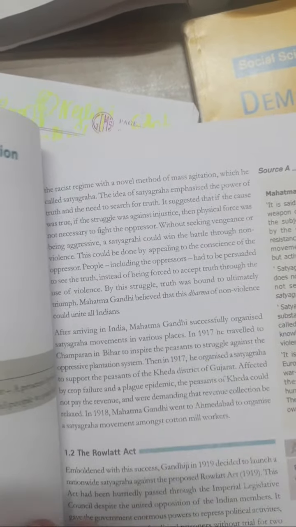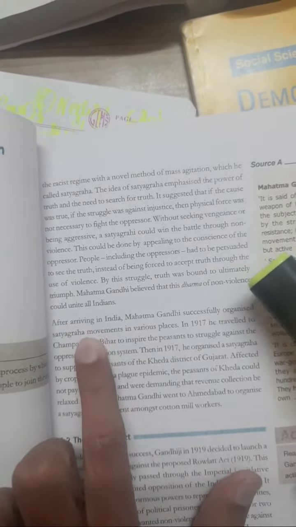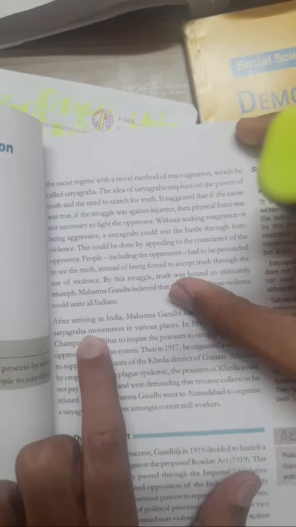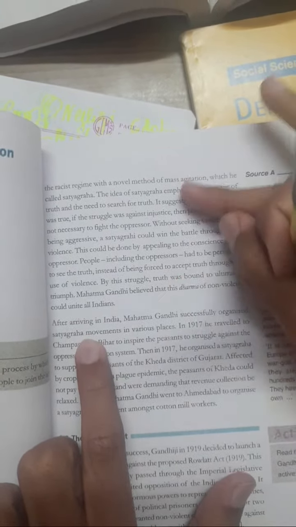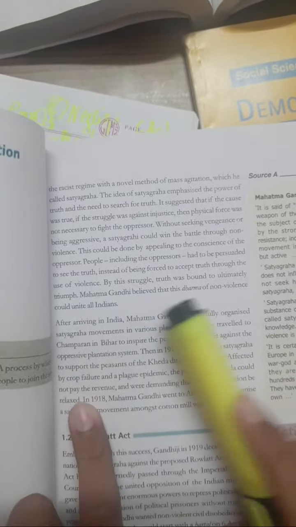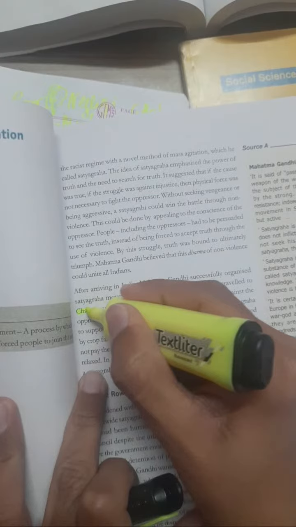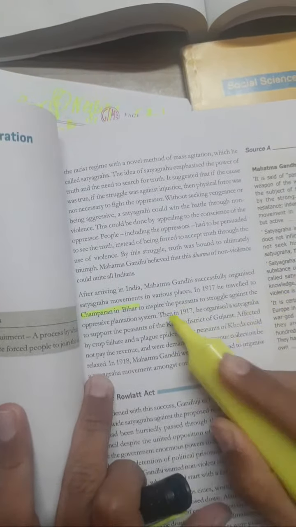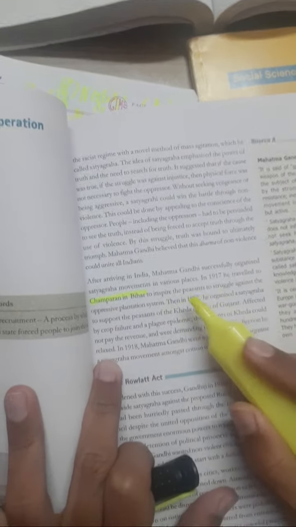And the three Mahatma Gandhian movements, the Satyagraha movements, are very important. This idea of Satyagraha, one question from this paragraph, I've told you, you have to write this. Now, second, the three movements, just highlight them. First is the Champaran movement in Bihar, to inspire the peasants to struggle against the oppressive plantation system.